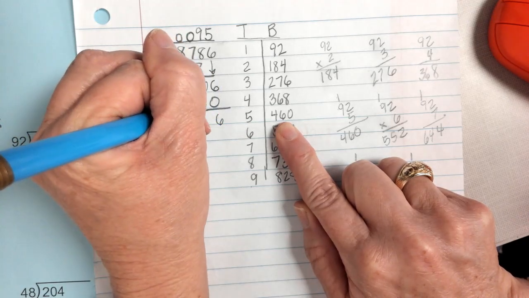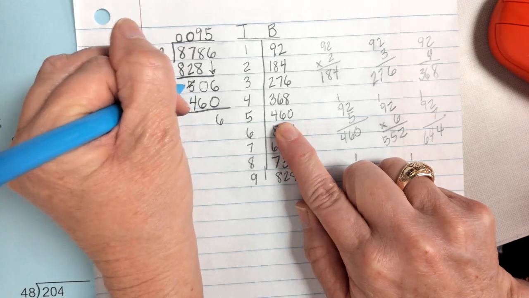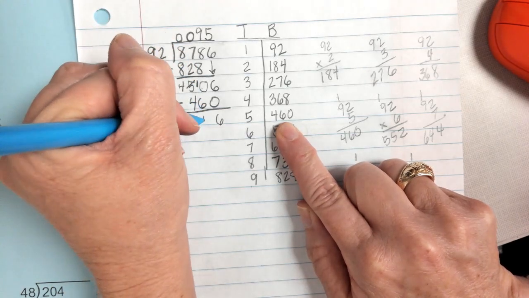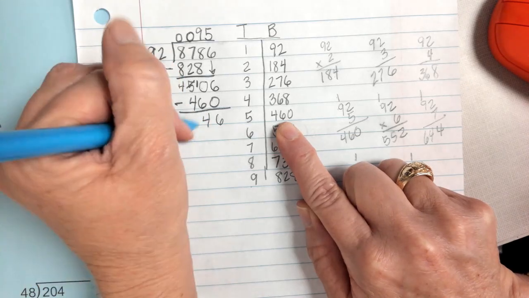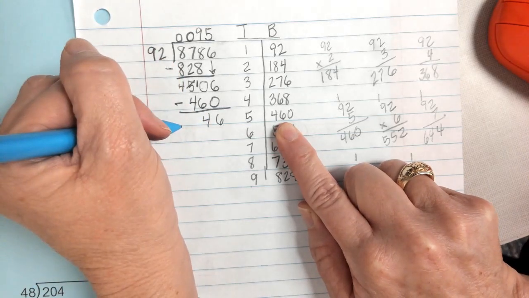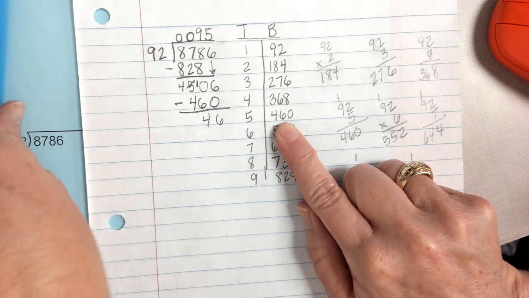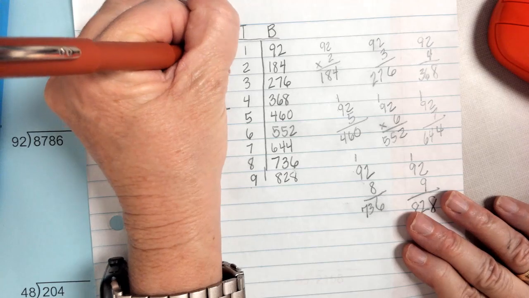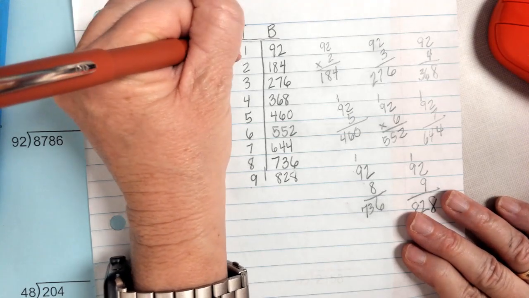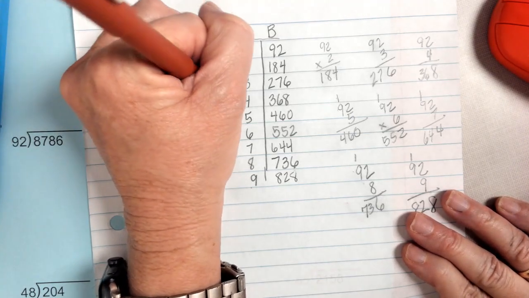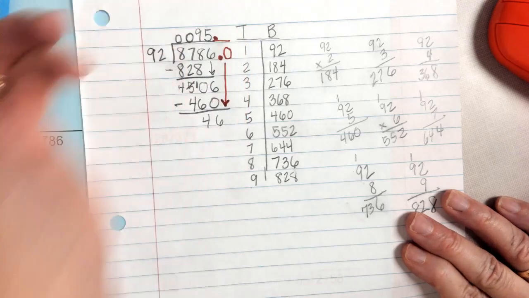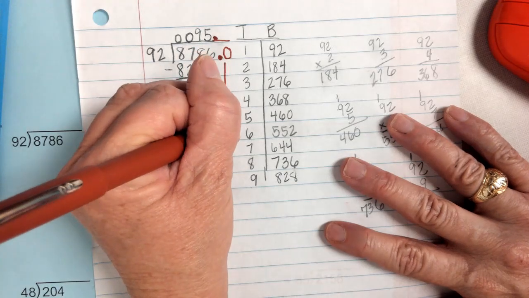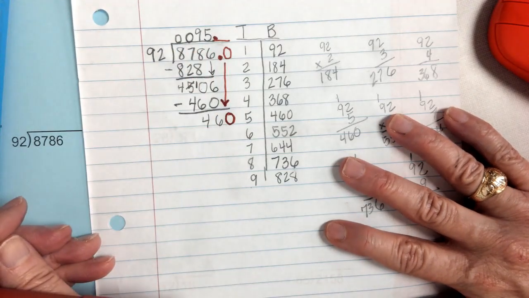0 minus 6 cannot do. Got to go over and get some more. Bring over a group of 10. 10 minus 6 is 4. Okay? So now I have a remainder of 46. But remember, in 5th grade we don't get remainders anymore. So the process for that is to add a decimal, add a 0, pop up the decimal, drop the 0. A couple of little steps, but very important steps. Because if you don't do those things, then you're likely to get the wrong answer.